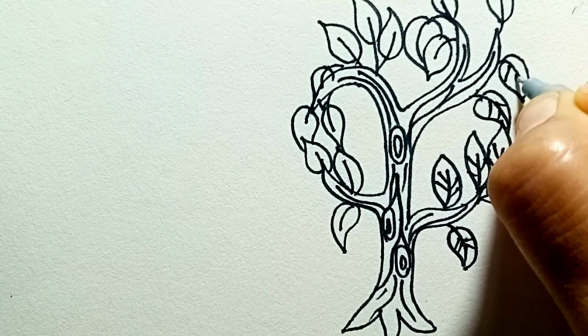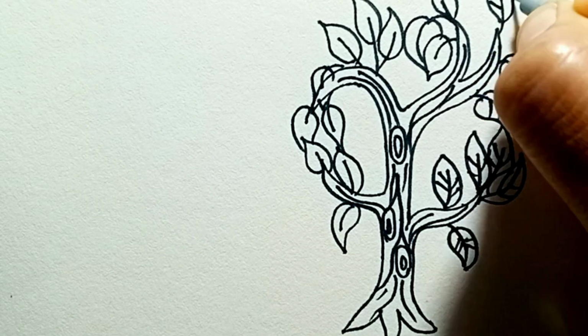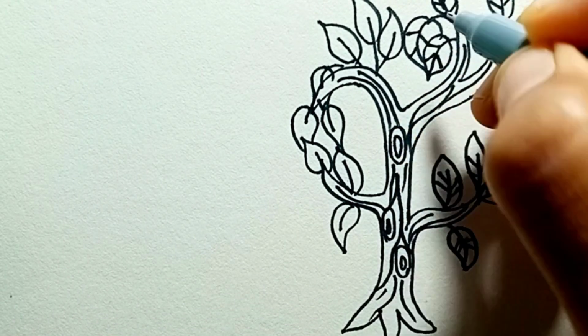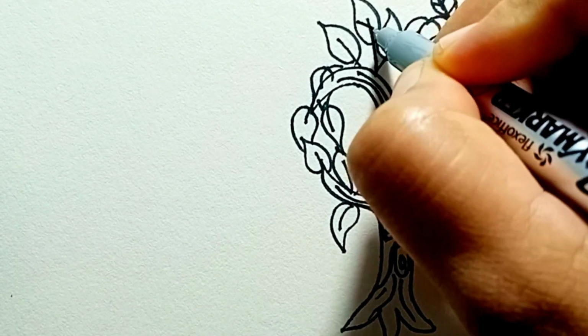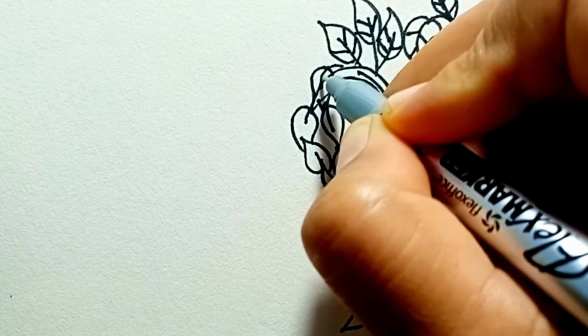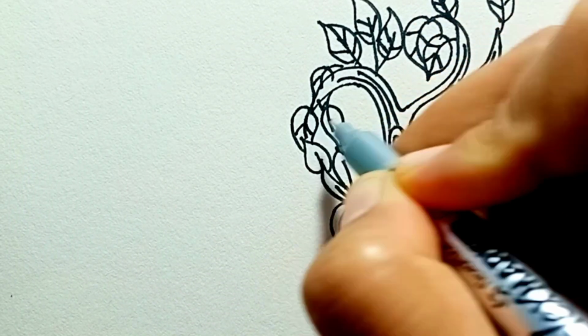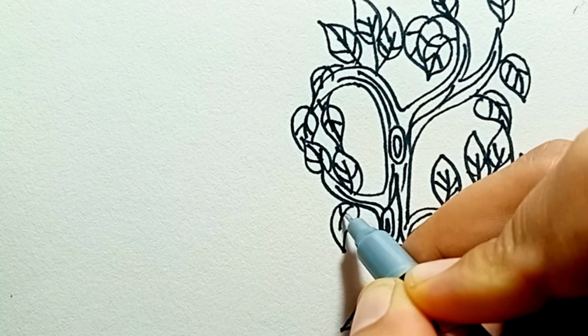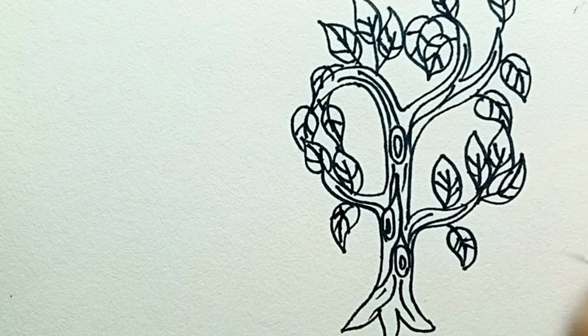All over the leaves I add like this. In these places also, don't worry about small mistakes. Drawing should be relaxing and enjoyable.